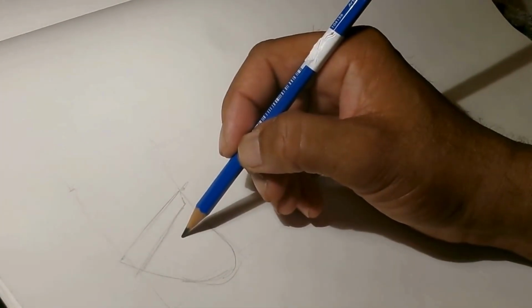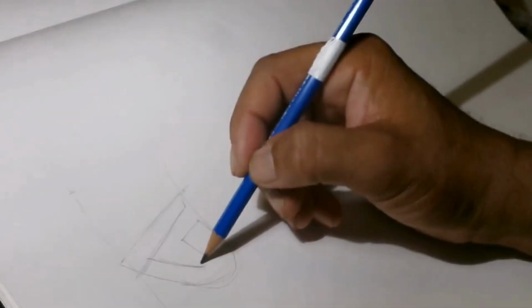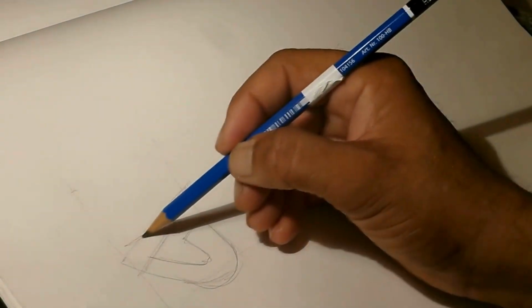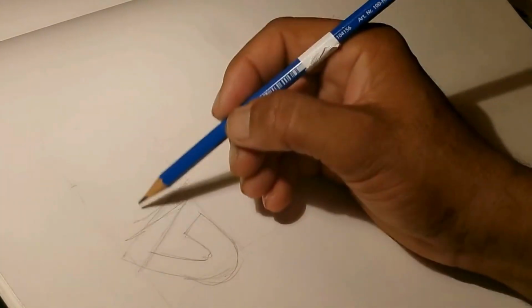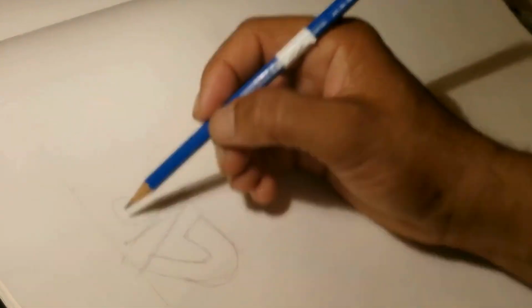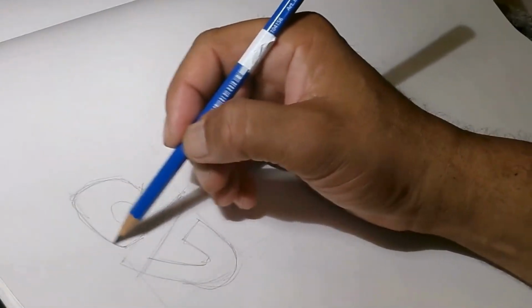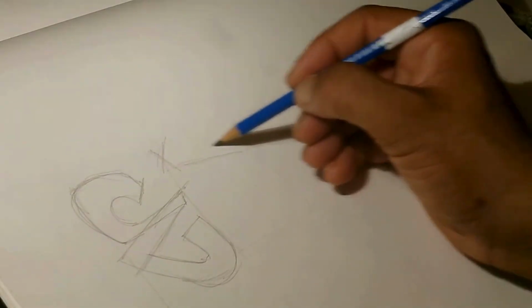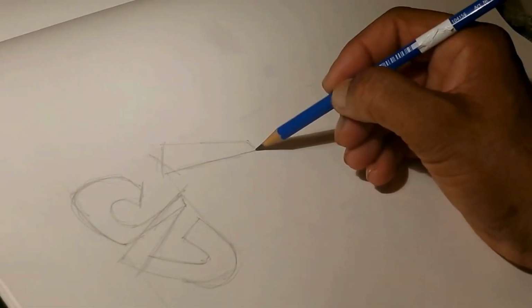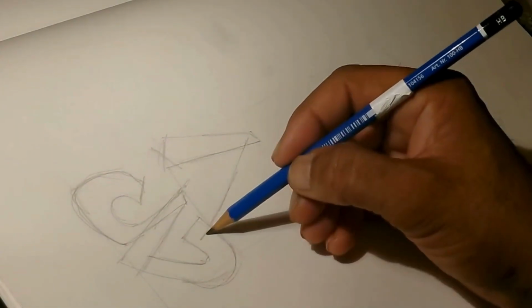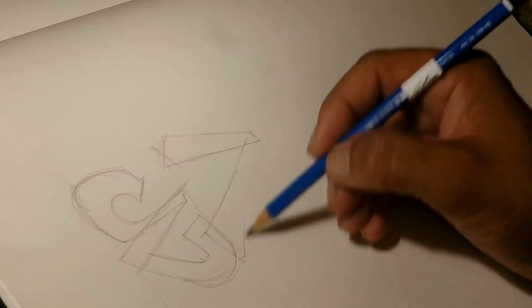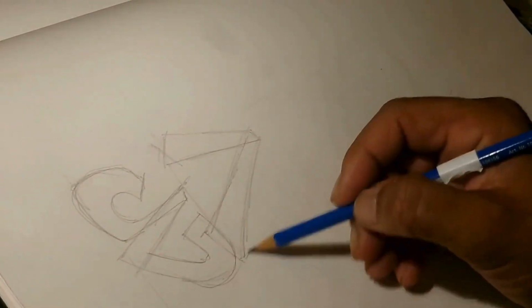I start by drawing the letter E, shaping it like a number 3. Keep in mind, while you are drawing, always draw lightly first so you can make changes if needed. Now I move into the letter Z, giving it some style. I add a bend at the bottom of the Z to give it more character.